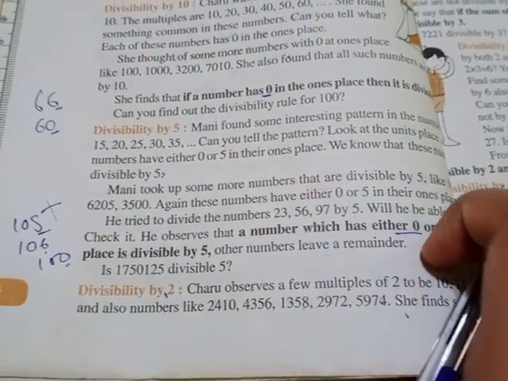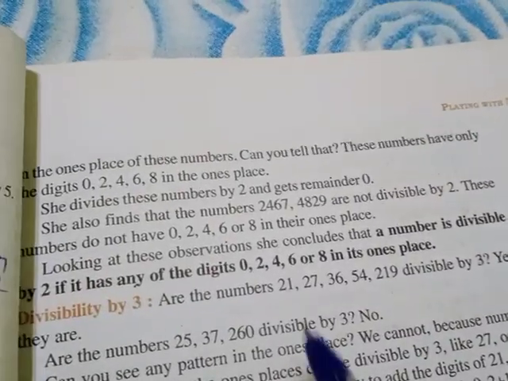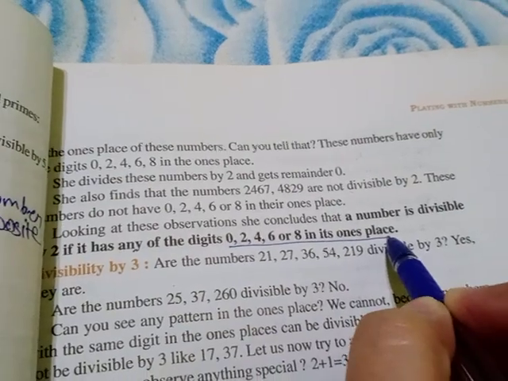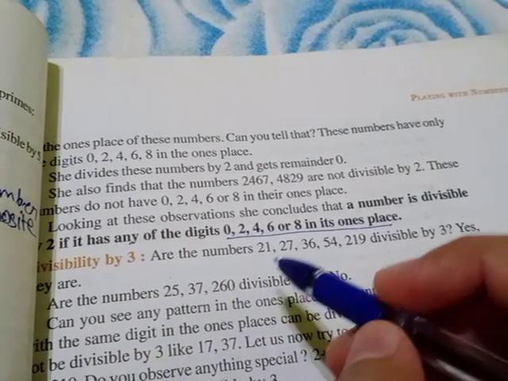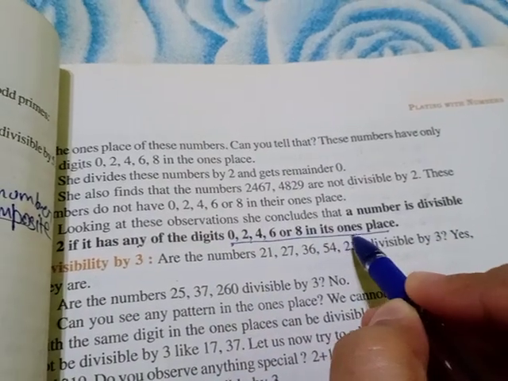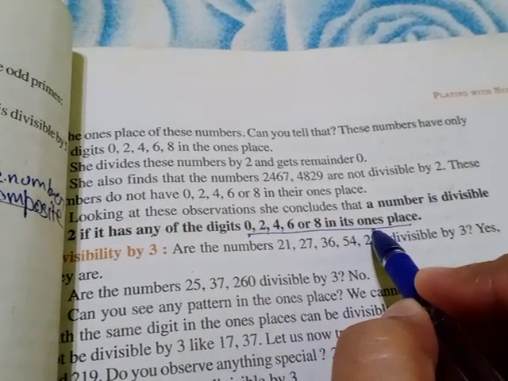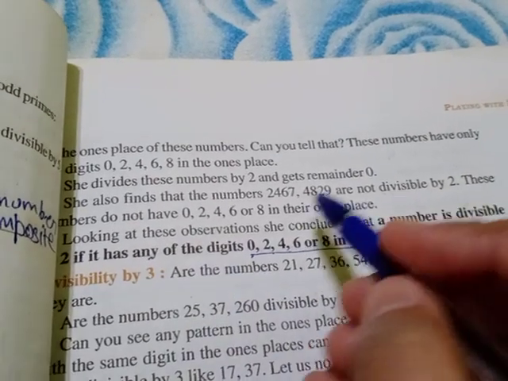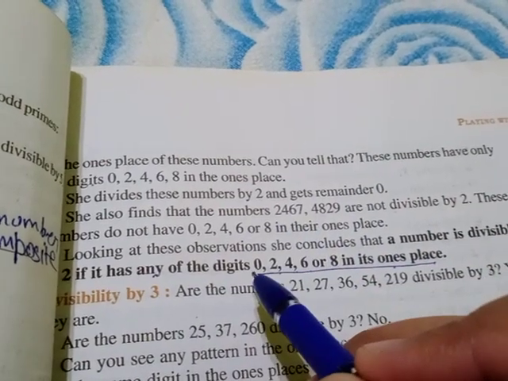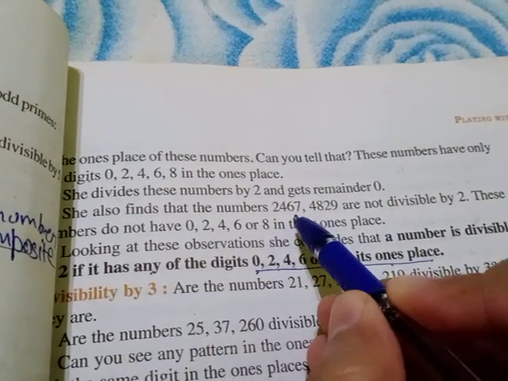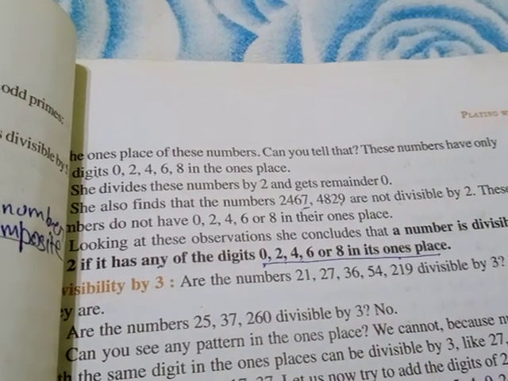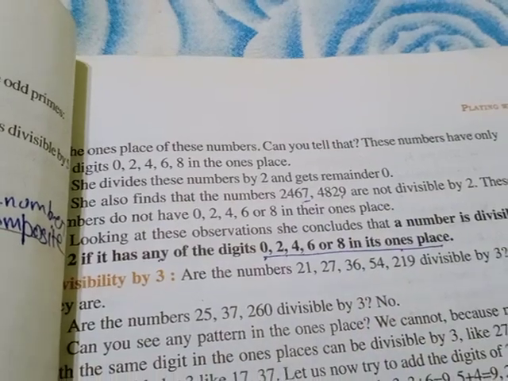What is the rule? The divisibility rule for 2 is that its ones place should be 0, 2, 4, 6 or 8. Keep in mind, if that number is having 0, 2, 4, 6 or 8 in its ones place, that means 2 also will be a factor of that number. You can see here 2467. Will 2 be its factor? No. Why? Because 7 is in its ones place, right?